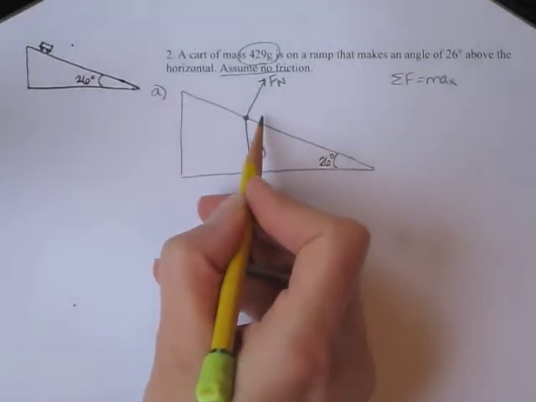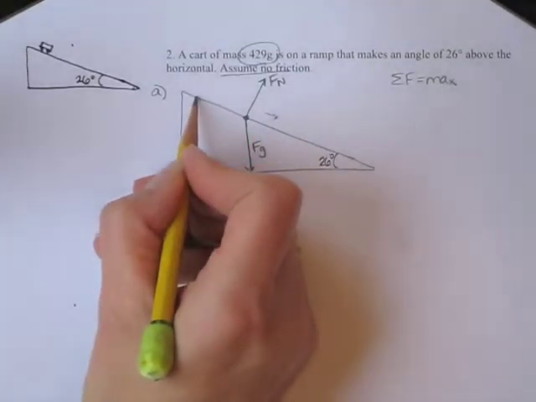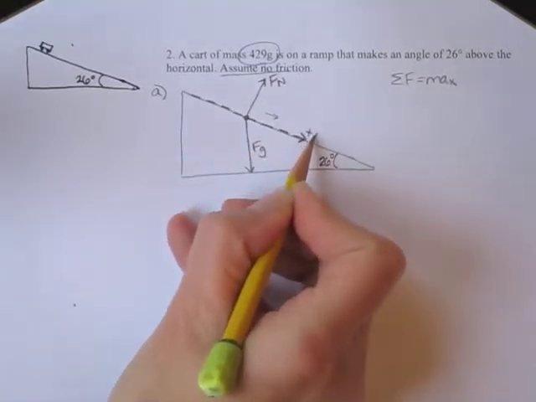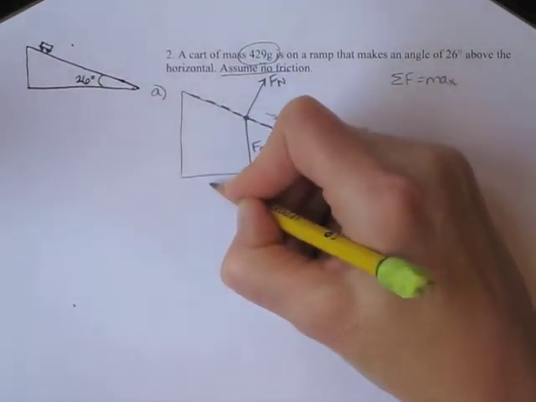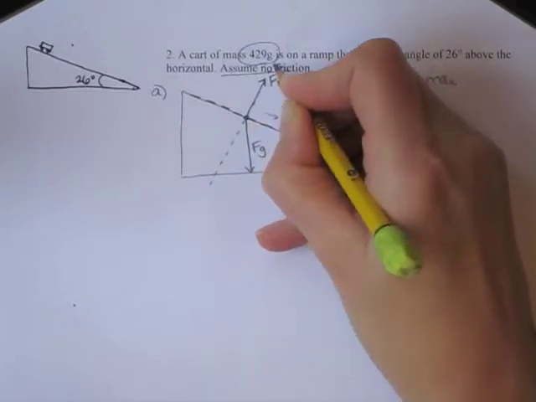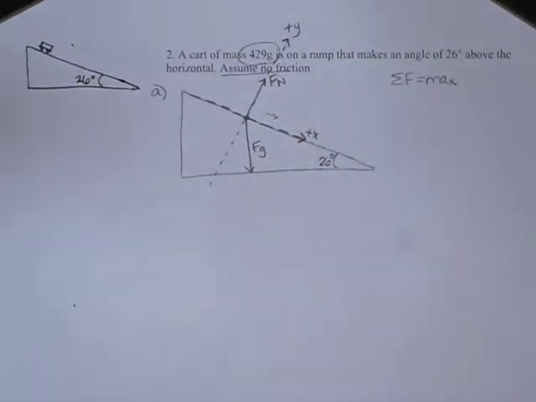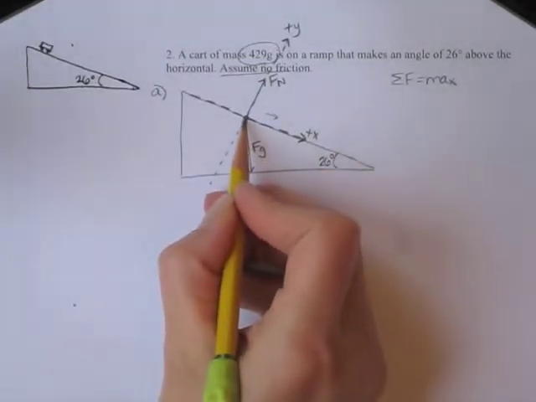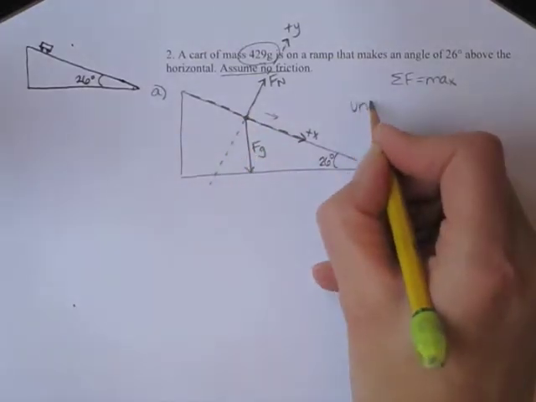So the acceleration of the cart is going to be this way, down the ramp. So that means I want to set up my coordinate system actually to be tilted. And I'm going to make my positive x-axis be down the ramp, and then the y-axis has to be perpendicular to that. So the positive y-axis is perpendicular to the ramp. State force and motion models. Well, we can see that we have unbalanced forces here, so it's definitely going to be accelerating.